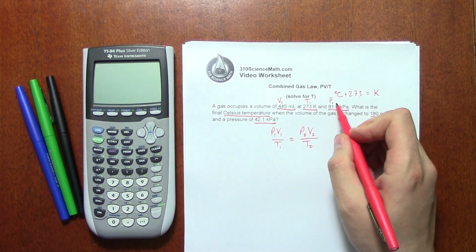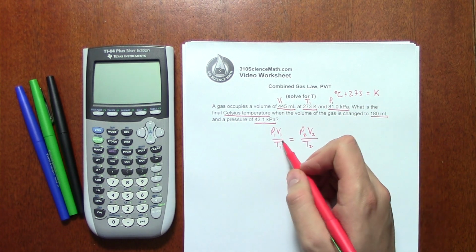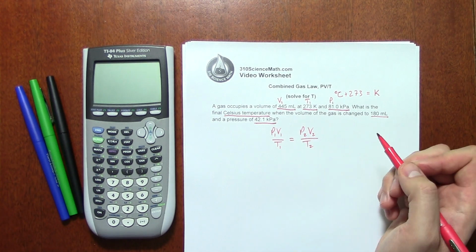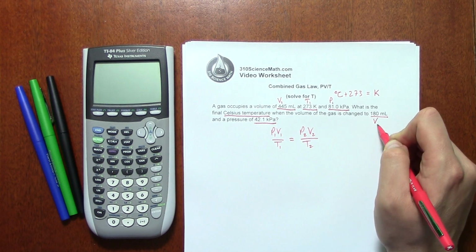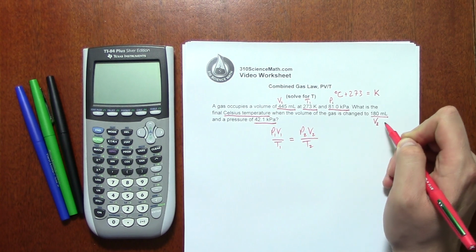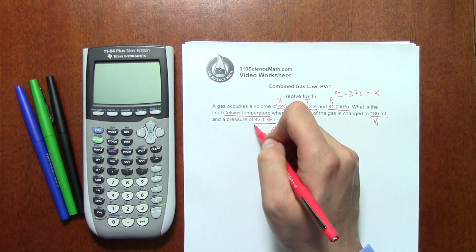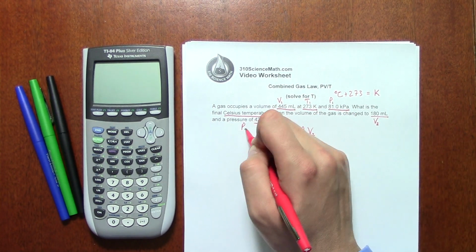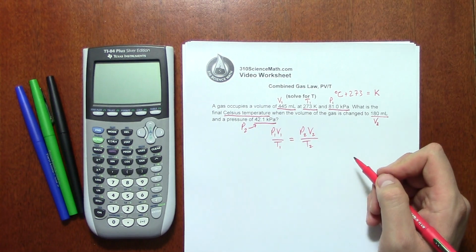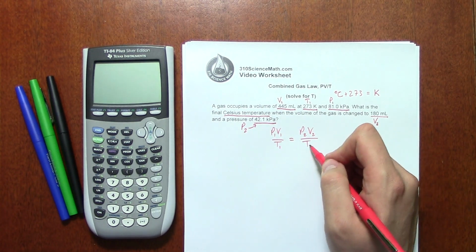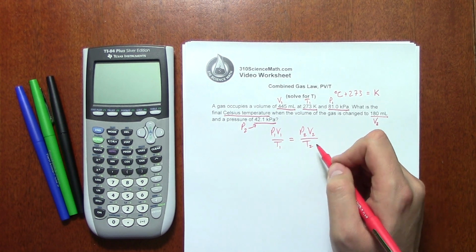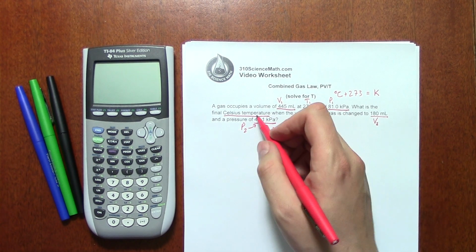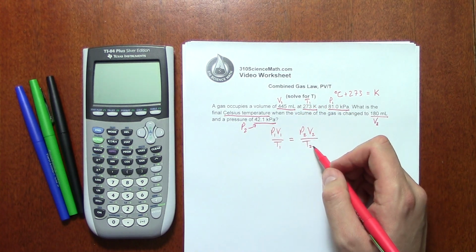I like to label things so that when I substitute into the equation, it makes my life that much easier. So make your life easier as well. Just a little bit of friendly advice. Okay, now this number right here is the second volume, right? This is the final volume. And this number over here is the final pressure. So what we're asked to find is T2. That's the only number that was not explicitly mentioned in the problem. They want us to find the final temperature, of course, but they didn't give us a number.